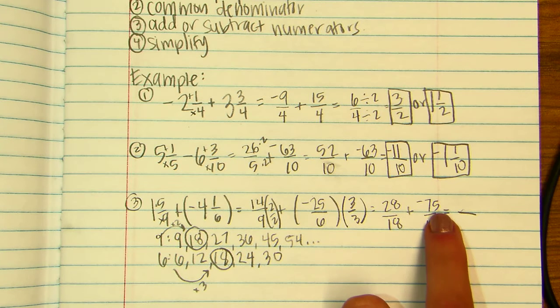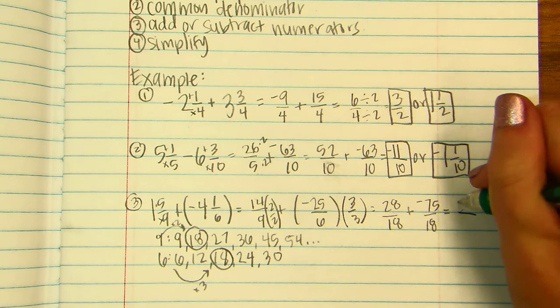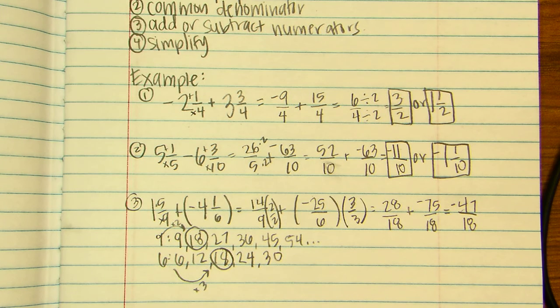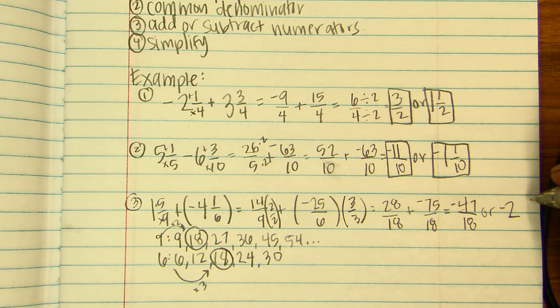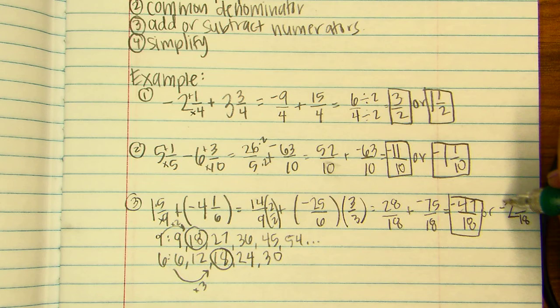Now I'm on step 3, add or subtract the numerators. So I have a negative plus a positive, so I subtract. 75 minus 28 is 47. The negative one is bigger, so it's going to be a negative 47 over 18. 47 over 18 would be okay, or I can change it into a mixed number. So 18 goes into 47 2 times. I'm going to put a negative 2. 2 times 18 is 36. 47 minus 36 is 11. So it would be negative 2 and 11/18. So either of these would be okay for your final answer.